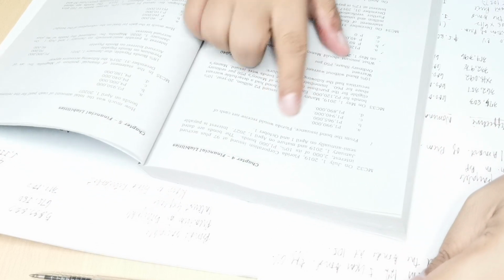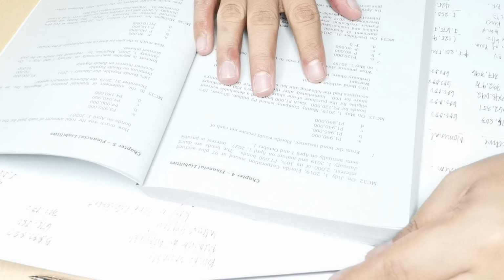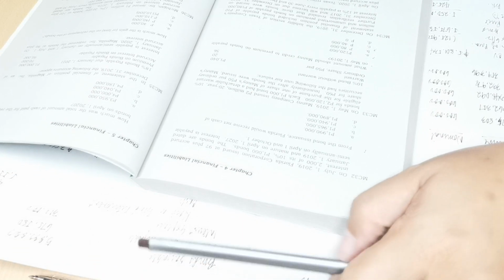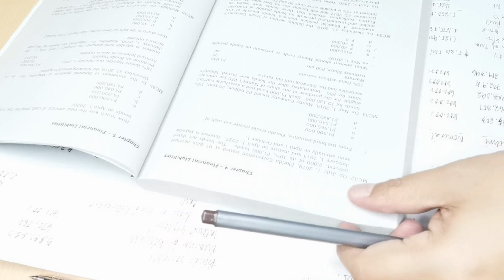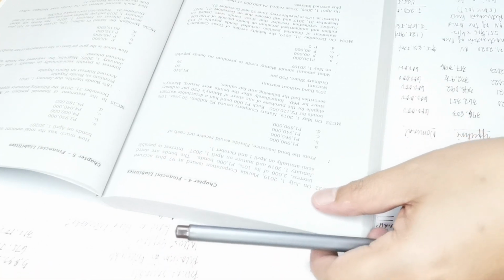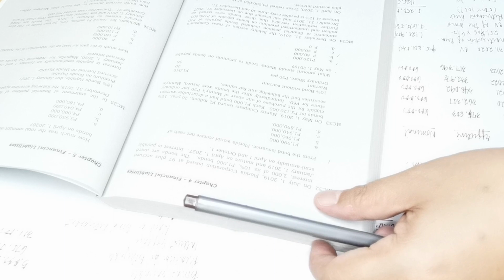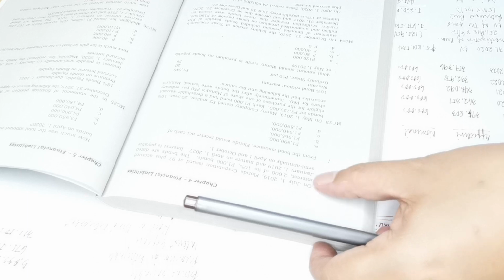Let's have MC32. This is quite interesting. How much would Florida receive from the issuance of the bonds? On July 1, 2019, Florida Corporation issued at 97 plus accrued interest 2,000 of its 10% 1,000 bonds. The bonds were dated January 1, 2019 and matured April 1, 2027.